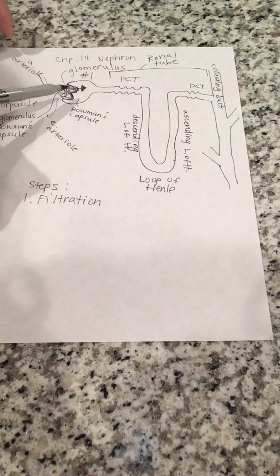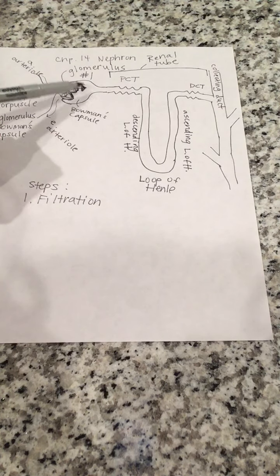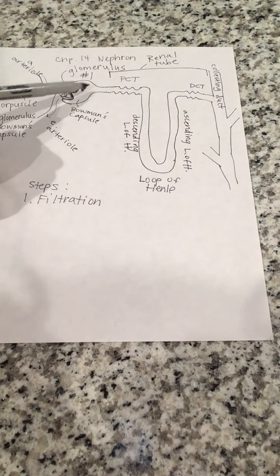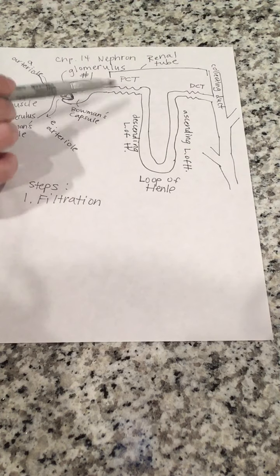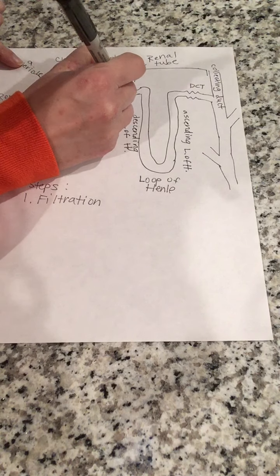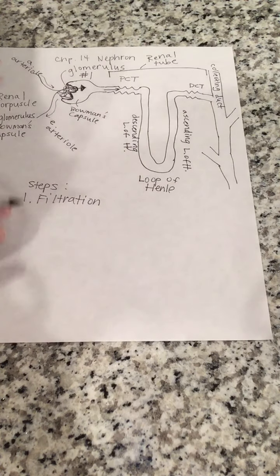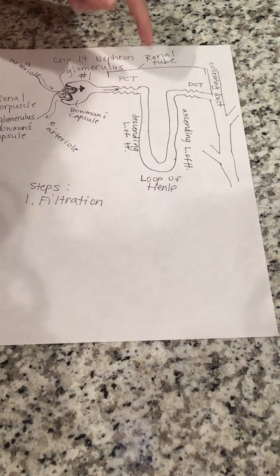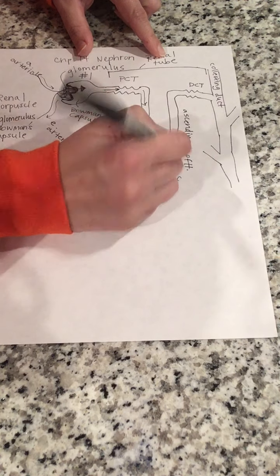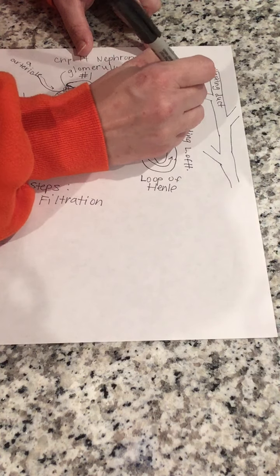Okay. So if we go back to the glomerulus here, we've gotten a bunch of solutes, a bunch of water, a bunch of different things filtered, and they've made it into this renal tube here, okay? So as the filtrate, which is what we call it before it becomes urine, moves through all of these different sections of the tubule, different things happen.